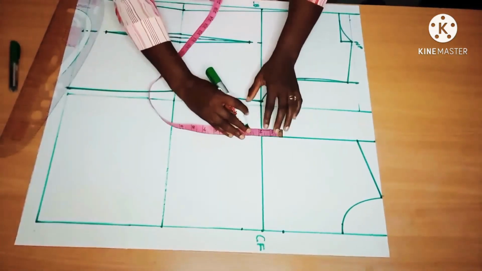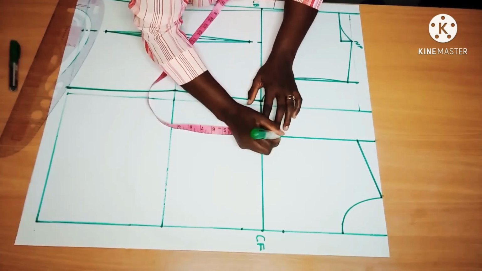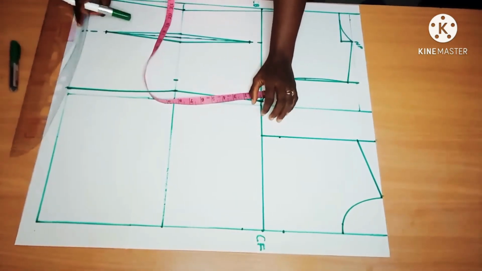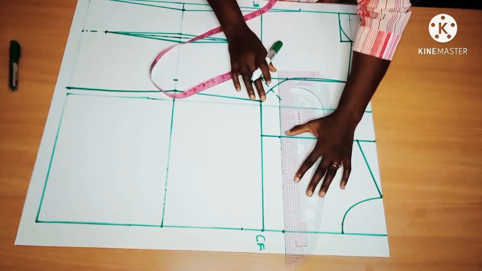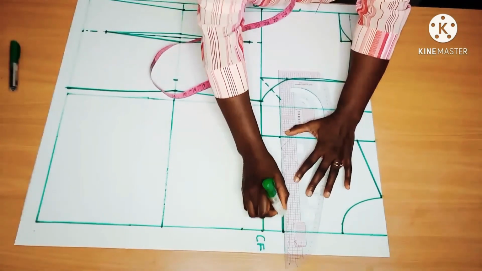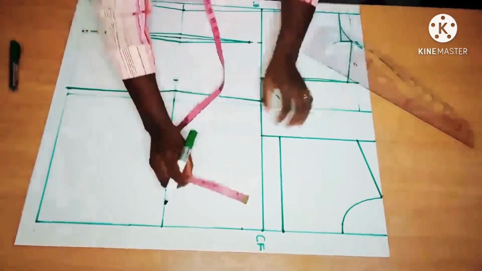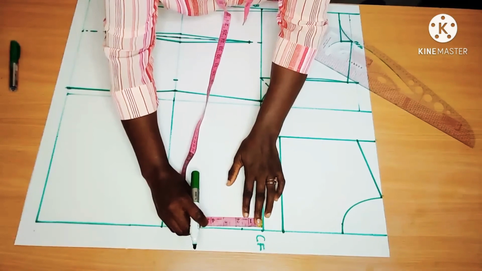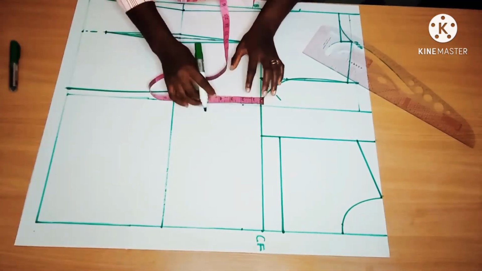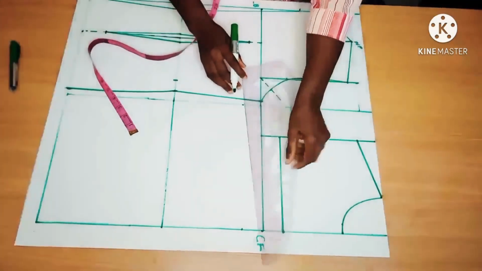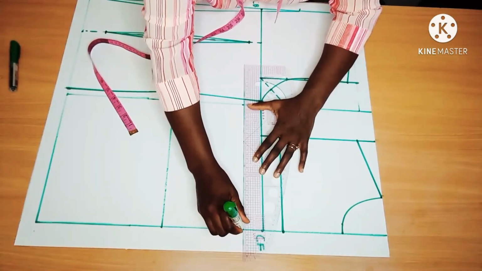Square the same 1.5 inches on the arm side depth. Then connect with a straight line. So the same 1.5 inches we went down with here, we'll insert the same 1.5 inches on the side. And then connect with a straight line as well.